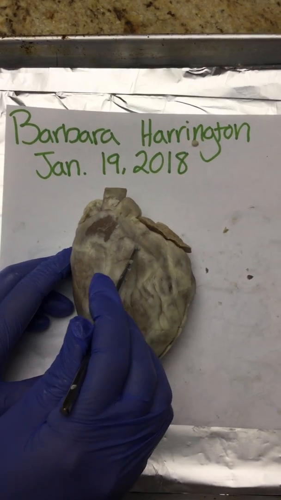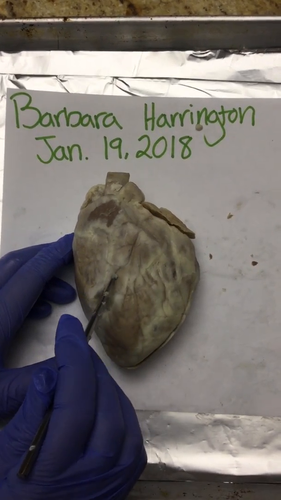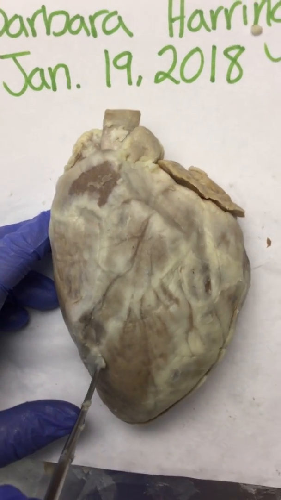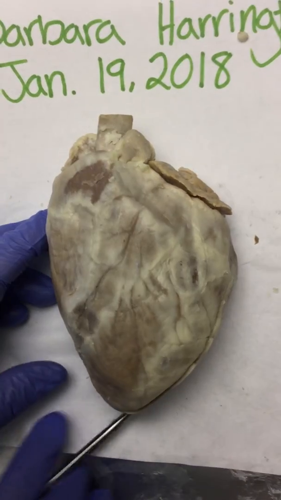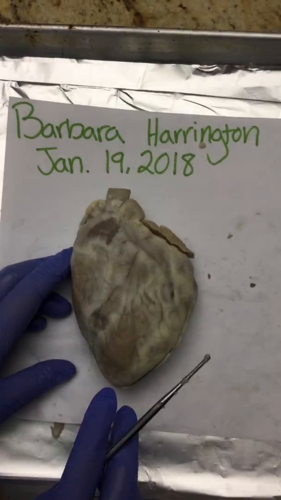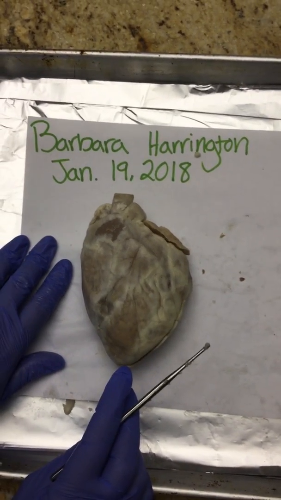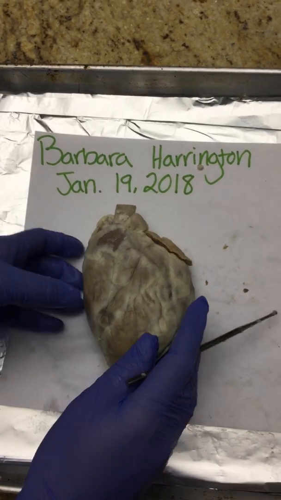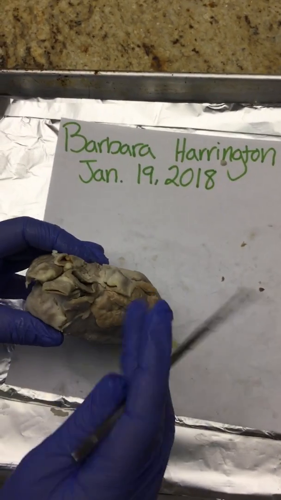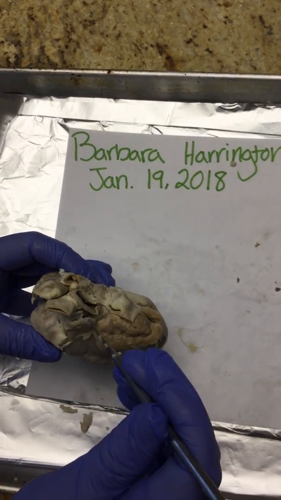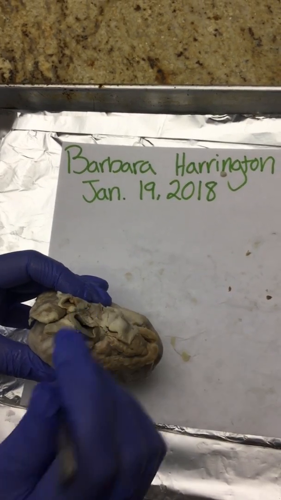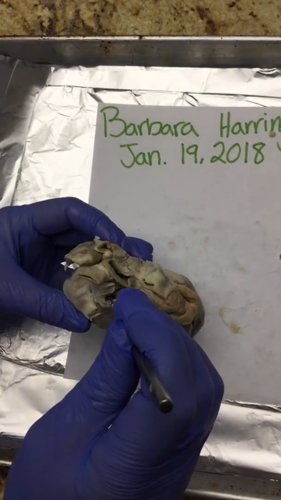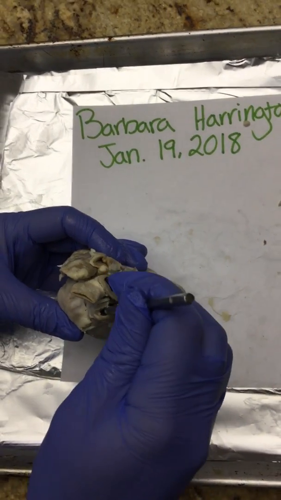And this crevice right here that's going across the heart, we just can't see it super well with the fatty tissue, is the anterior interventricular sulcus. All right. And then up here with our arteries, this is our pulmonary vein.